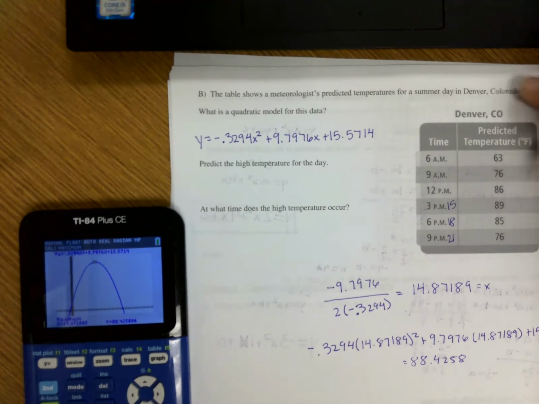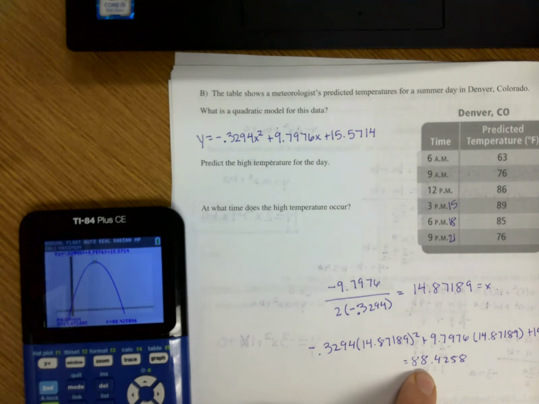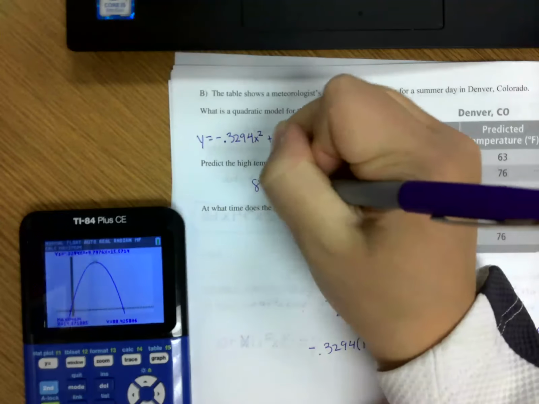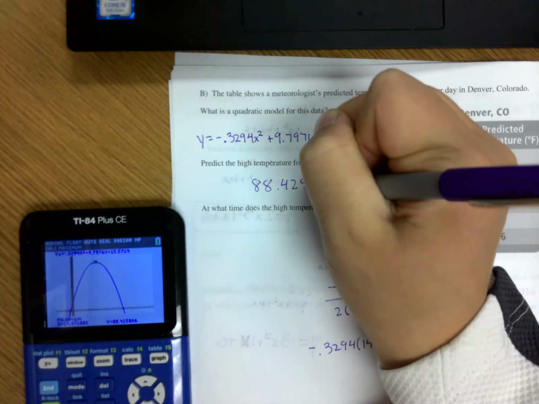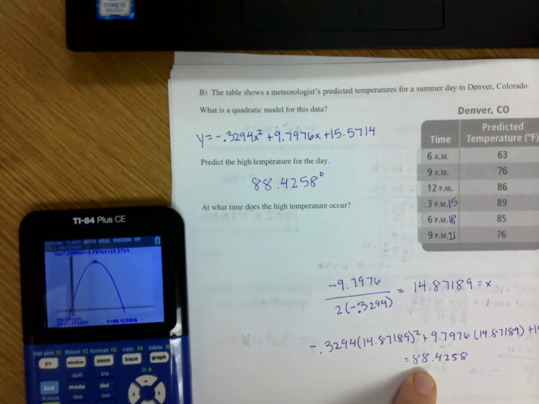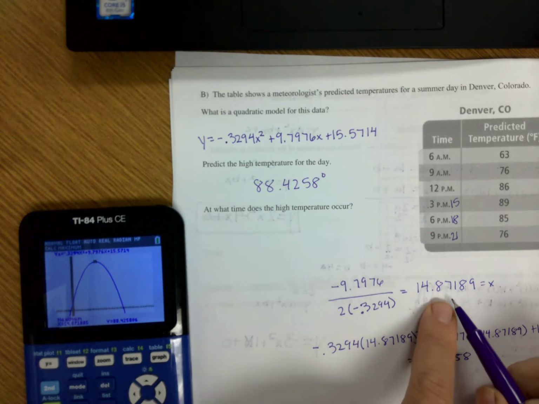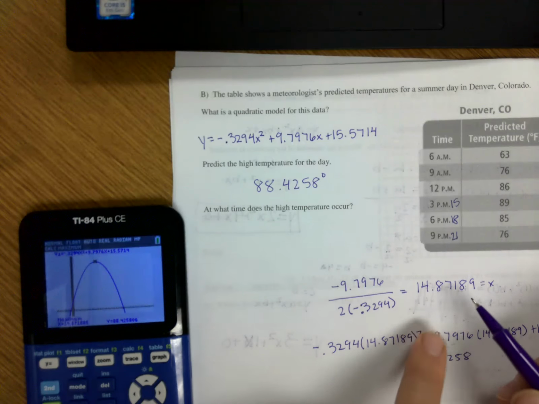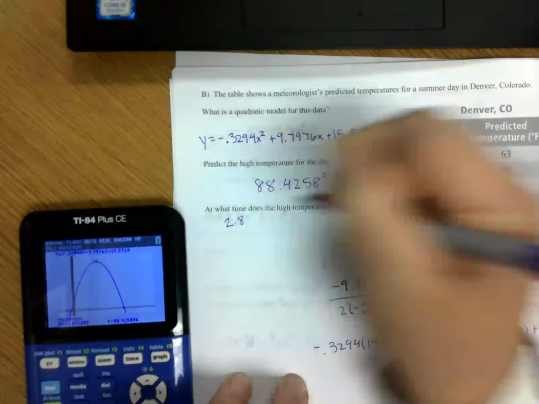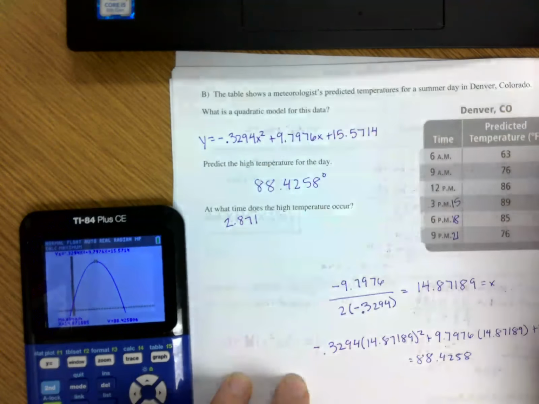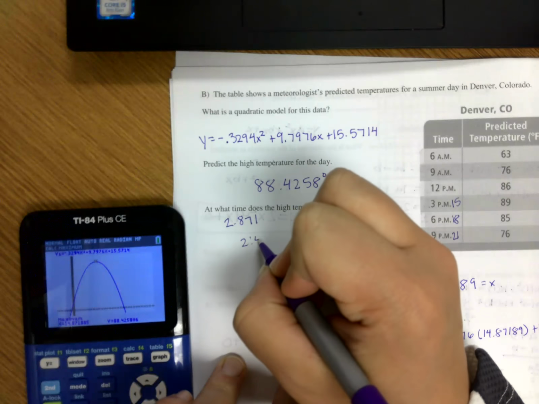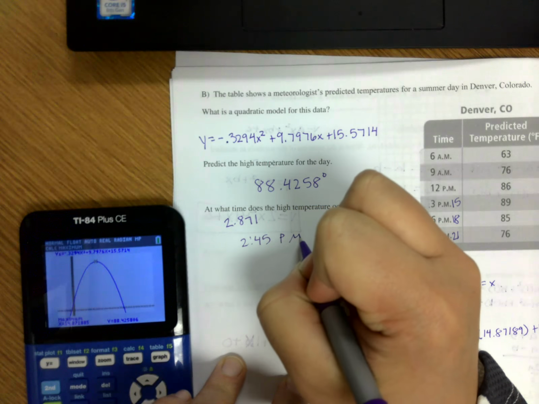Predict the high temperature of the day. My temperature is my y value. So my highest temperature of the day was 88.4258 degrees. And at what time does that occur? That's my x value. So if I subtract 12 from that, it's 2.871. So I'd say probably 2:45 p.m.